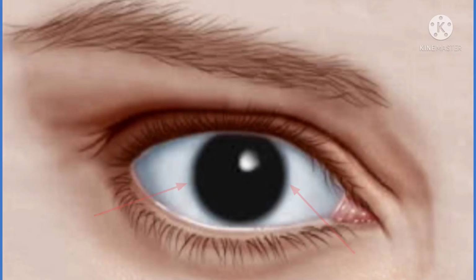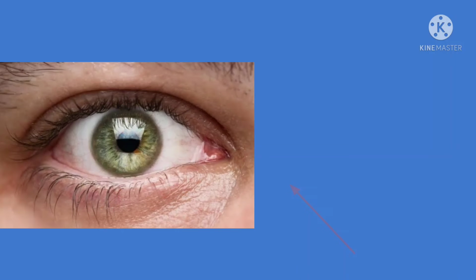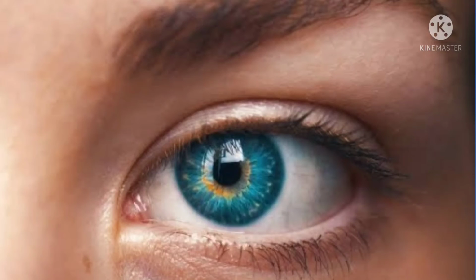Next comes iris. The dark colored circular part at the center of the eye is called iris. The color of our eye is due to the color of this iris. Some people have brownish eyes because their iris is brown in color. Some people, like New Zealand people, have bluish eyes because of the blue color of the iris. So the iris gives color to our eye.